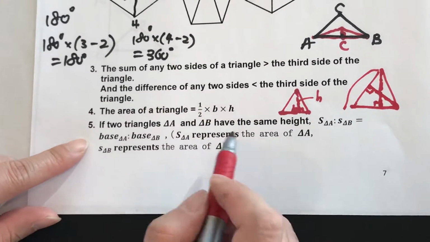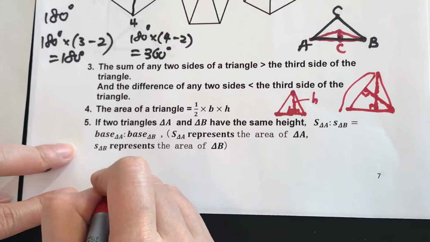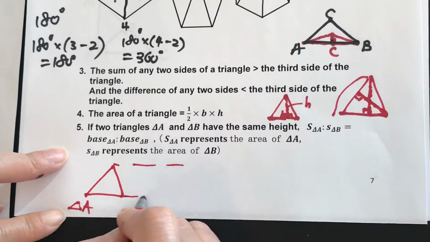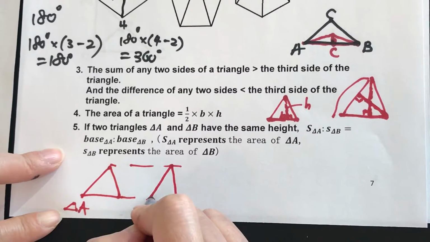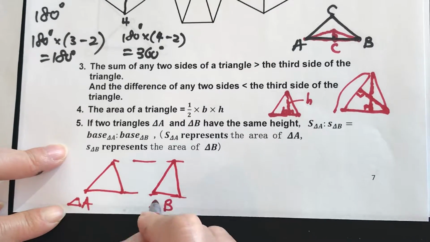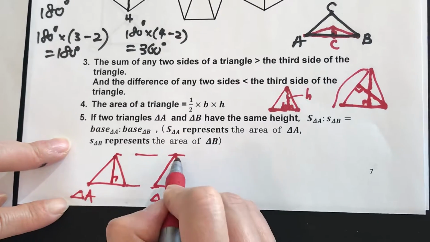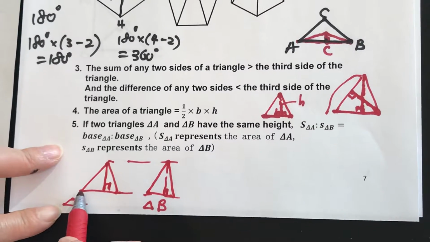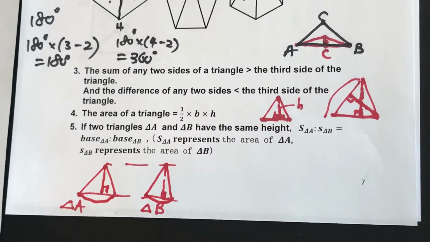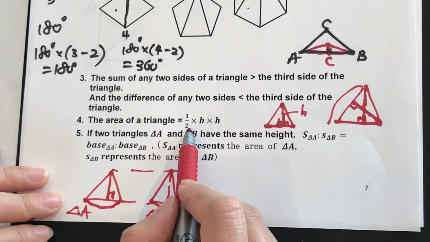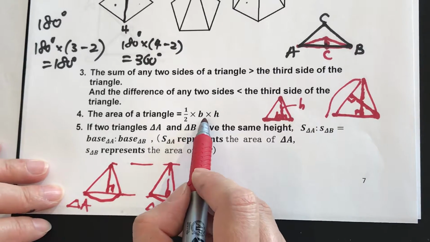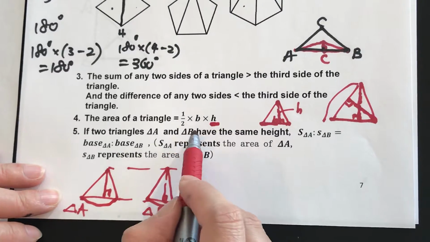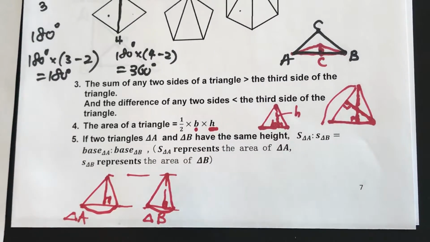For 2 triangles, A and B, that both have the same height, their areas are proportional to the size of their bases. That is only because the triangle area is 1/2 multiplied by base multiplied by height. If they have the same height, the proportionality of the area is going to depend on the size of the base.